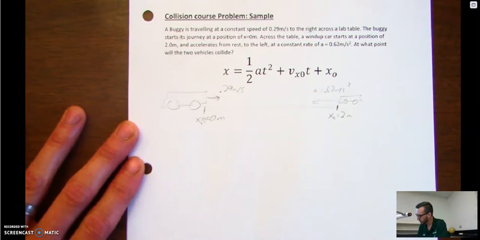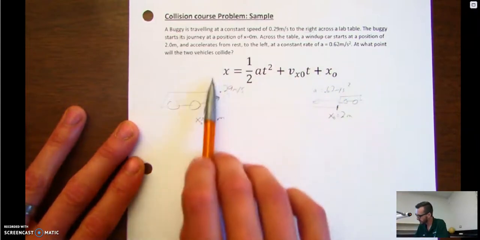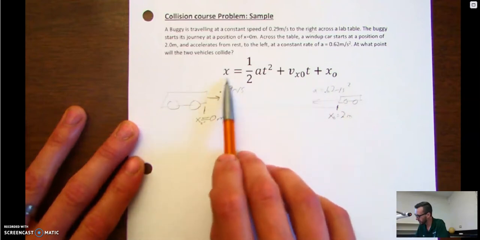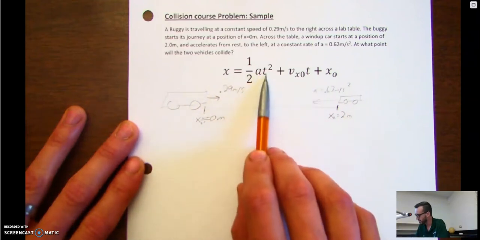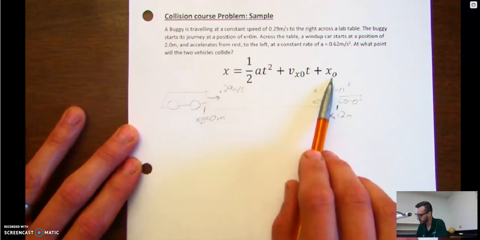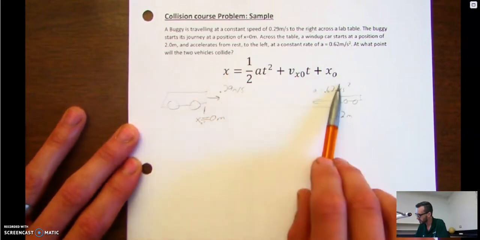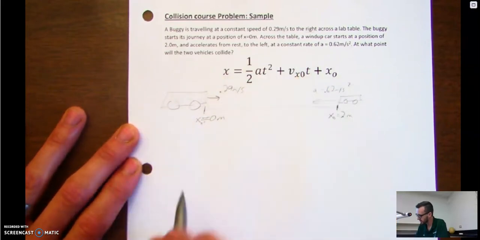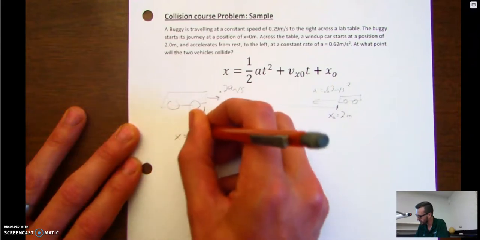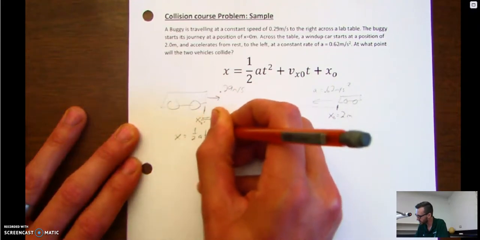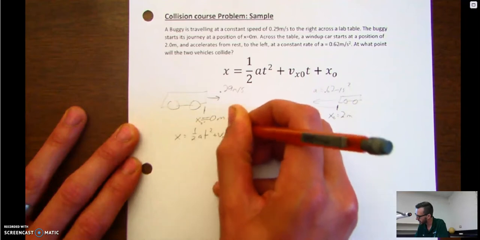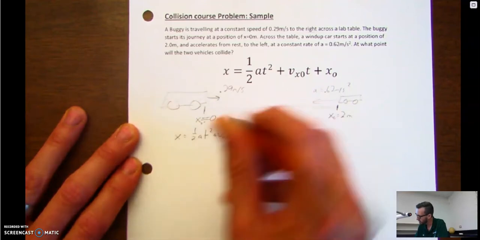What would we do? Well, this kinematic equation dictates where something will be if it's accelerating after a certain amount of time, depending on its initial velocity and where it started. Right? That's what all of these variables mean. So if I take this, I'm going to start with that raw equation, as I like to call it, and I'm going to apply it to each individual object at a time. So let's first do it for the buggy.